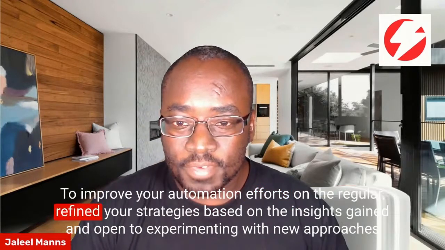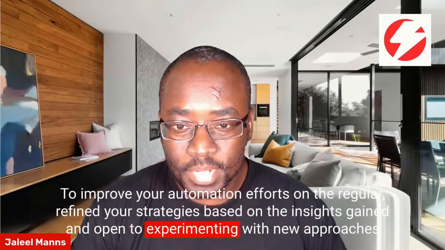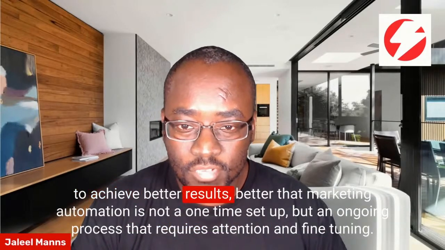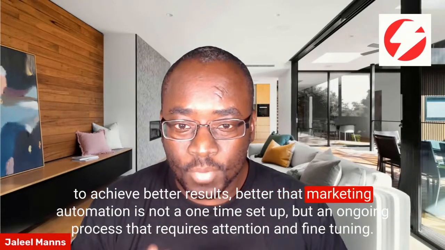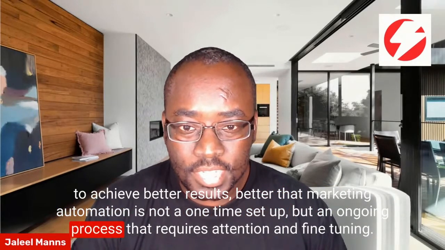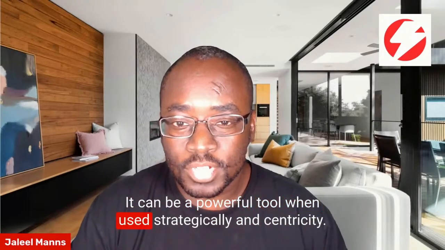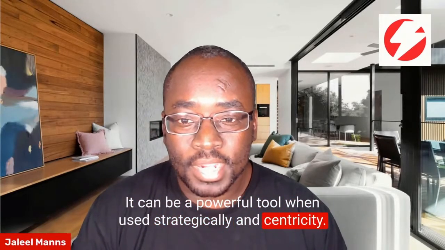On a regular basis, refine your strategies based on the insights gained and be open to experimenting with new approaches to achieve better results. Remember that marketing automation is not a one-time setup, but an ongoing process that requires attention and fine-tuning. It can be a powerful tool when used strategically and combined with thoughtful content and customer centricity.